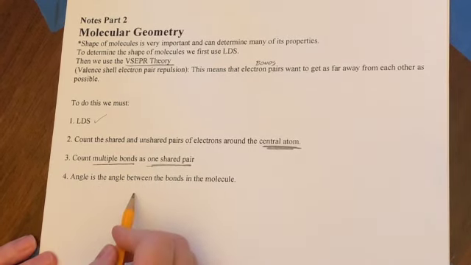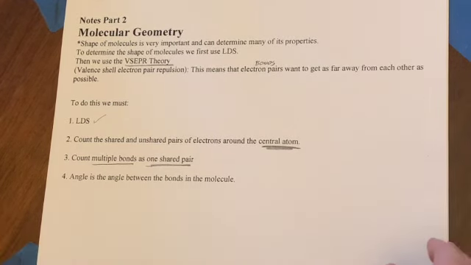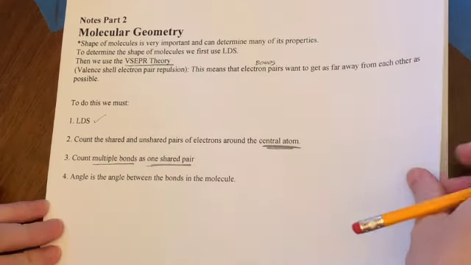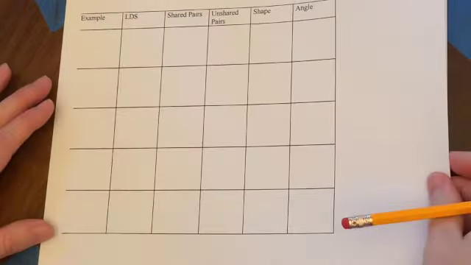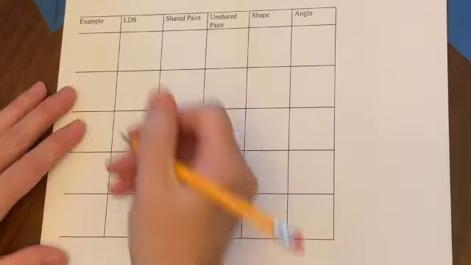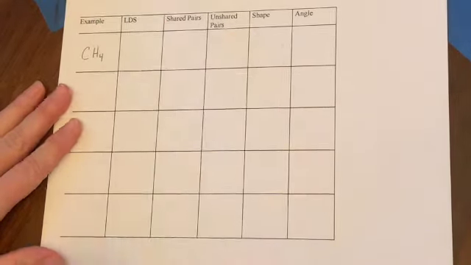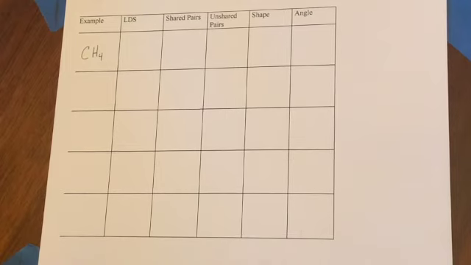When we're discussing this, we're going to talk a little bit about angle. When we talk about bond angle, it's the angle between the bonds, and I'll show you that as we go through some examples. You have a chart to fill out that should look very similar to this. Let us start out with our first example, which is CH4, better known as methane.